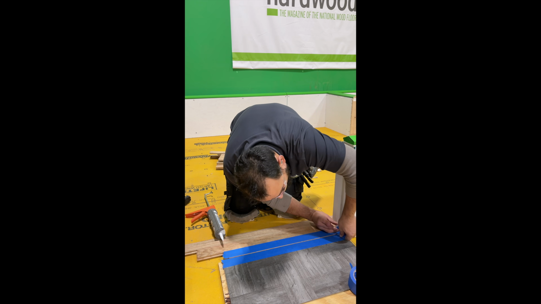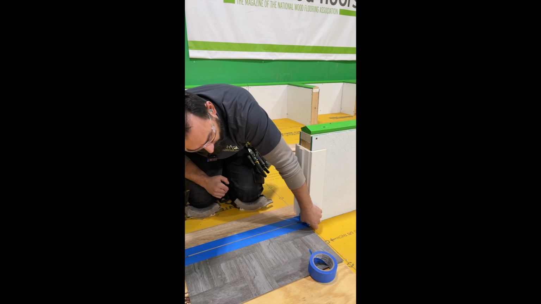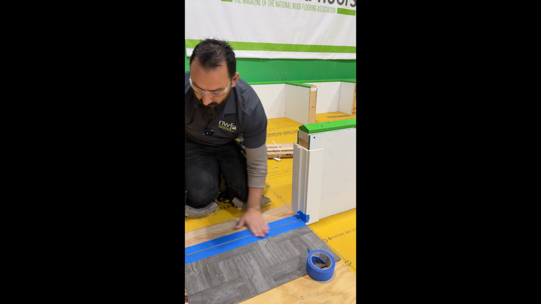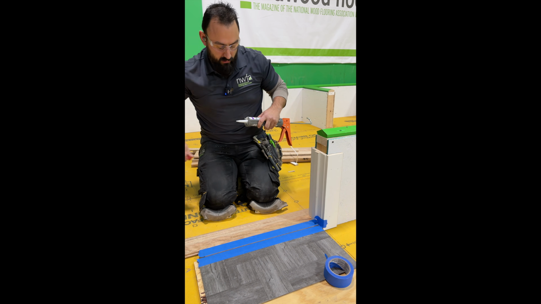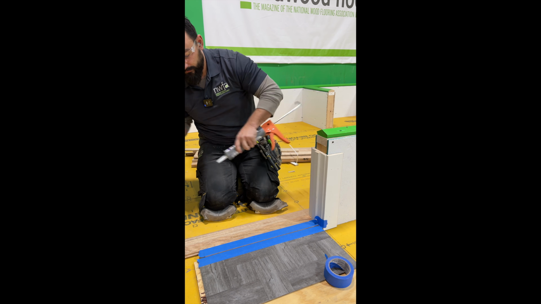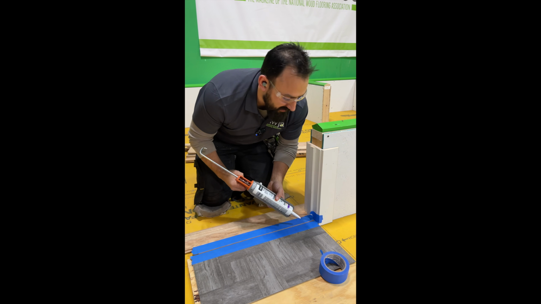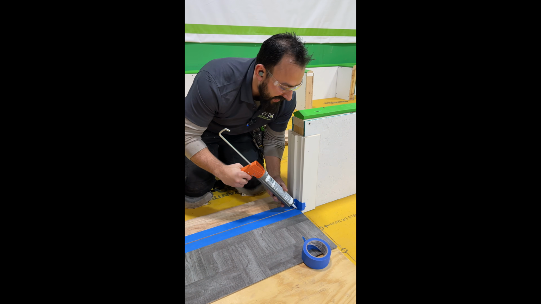I oftentimes will take this edge off too, just to try to make it as clean as possible. And then I'm gonna come and fill this gap.